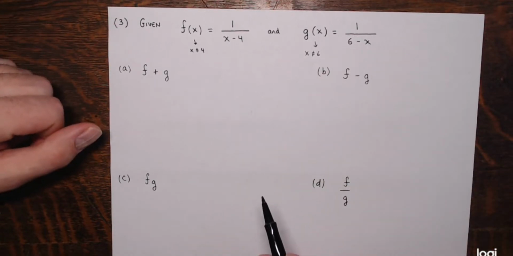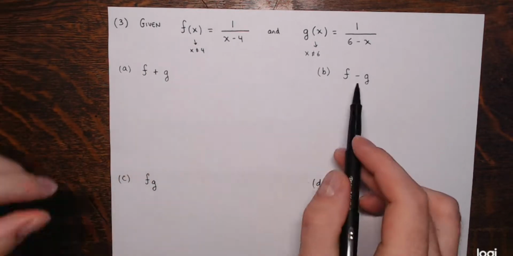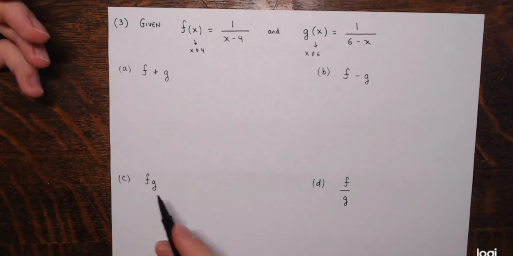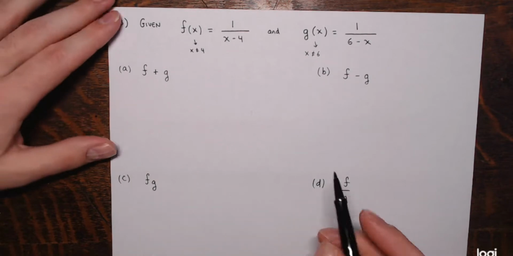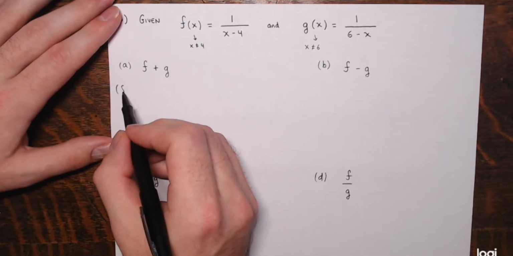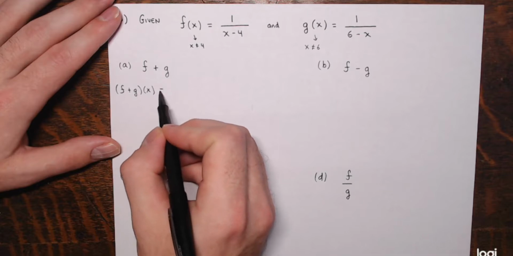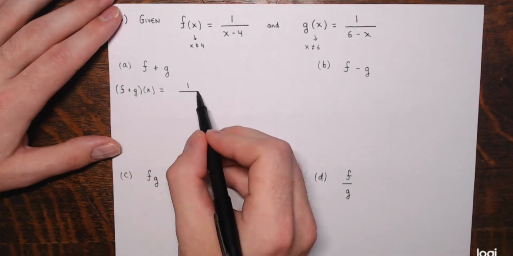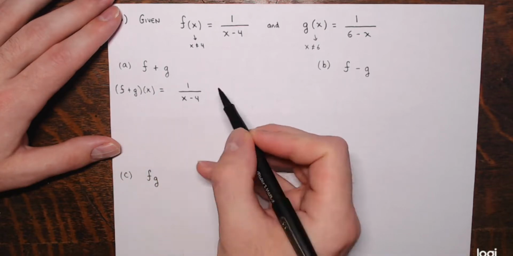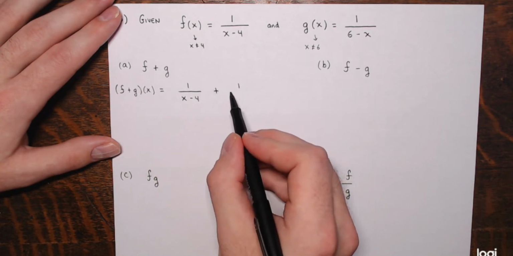All right, and then we're asked for the same 4 things: f plus g, f minus g, f times g, and f divided by g. So once again, f plus g is very simple to make. It's just what's the output from f? 1 over x minus 4, plus, and then what's the output from g? 1 over 6 minus x.